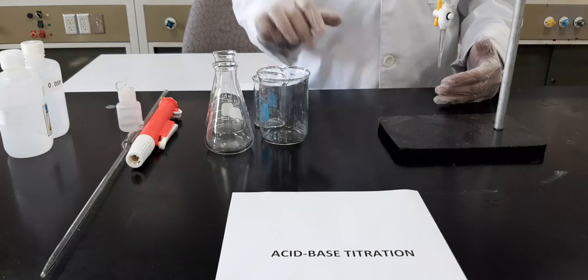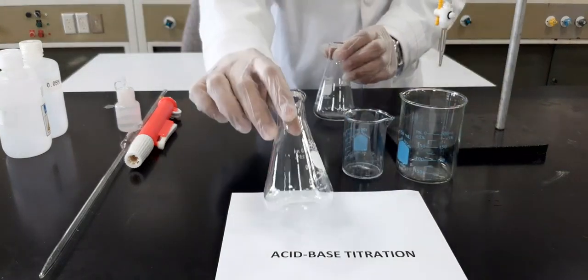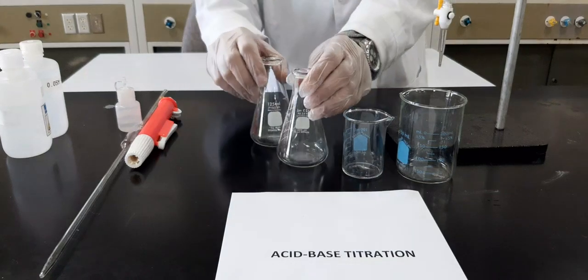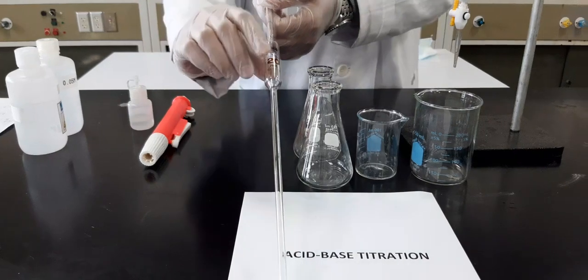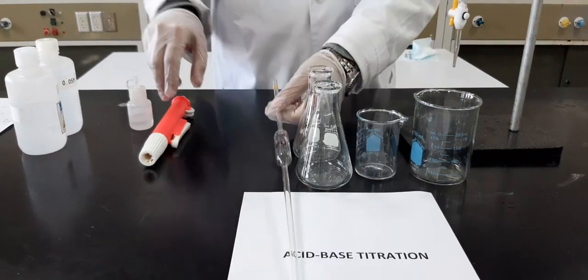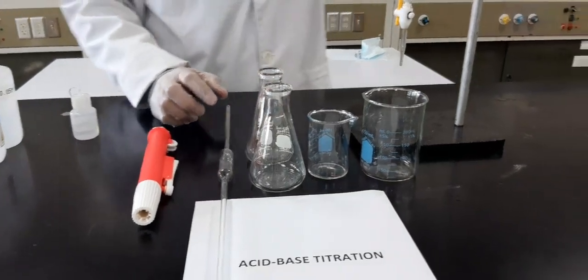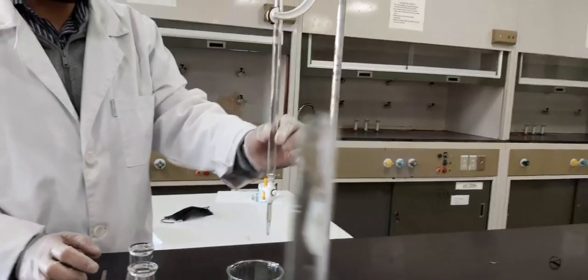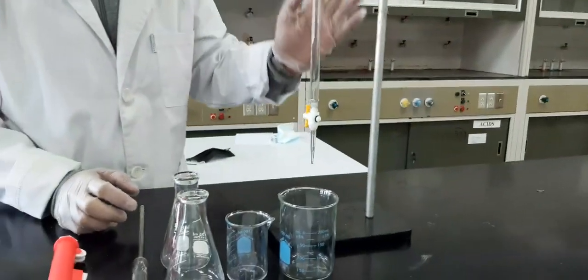in this experiment. We have beakers. We have conical flasks. This is a conical flask. We have 2 or 3 conical flasks. And we have a pipette. This is called a pipette, 20 ml pipette. And then we have a pipette filler, and the last thing is the burette. This one, the one in the clamp, is called the burette. The stand and clamp are already there.